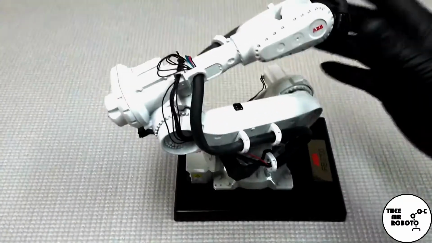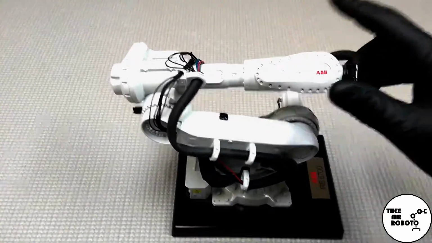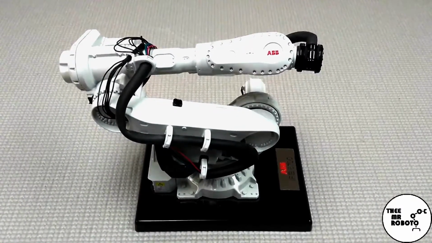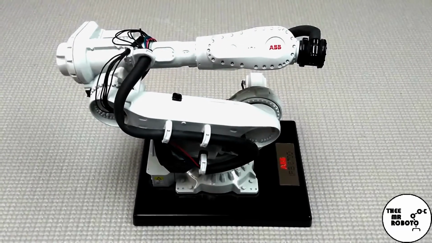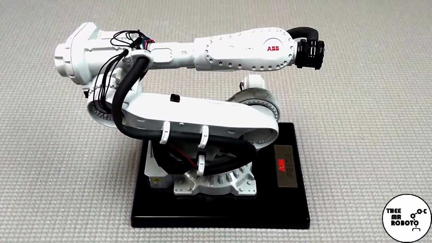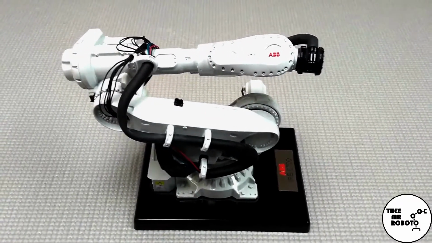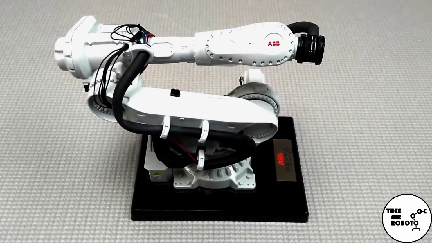Let's take a look at this robot here. There are numerous types of coordinate systems that we use in robot programming. For the sake of not getting mixed up between terminology, between different brands of robots, I'm going to make these a little bit more of a vague description.